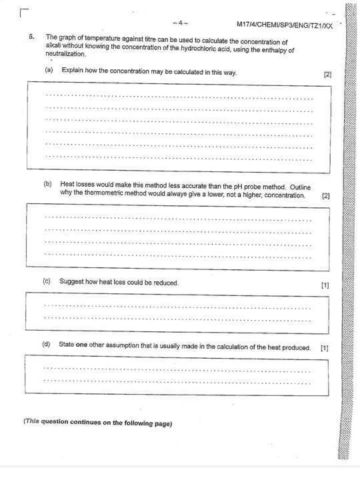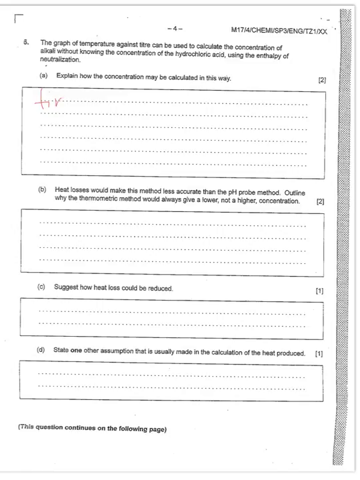Number 5, the graph of temperature against the titer can be used to calculate the concentration of alkali without knowing the concentration of the hydrochloric acid using the enthalpy of neutralization. Explain how the concentration may be calculated in this way. So I'm going to need to look up delta H, the heat of neutralization for NaOH and HCl. And then I'm going to calculate delta H for my solution by taking the mass of that solution, a C value for that solution, and delta T. And this is what my graph is going to provide me with: the temperature change.